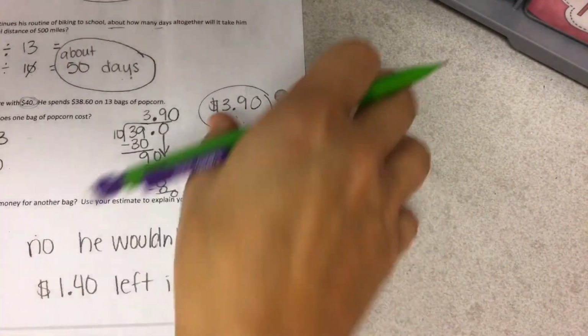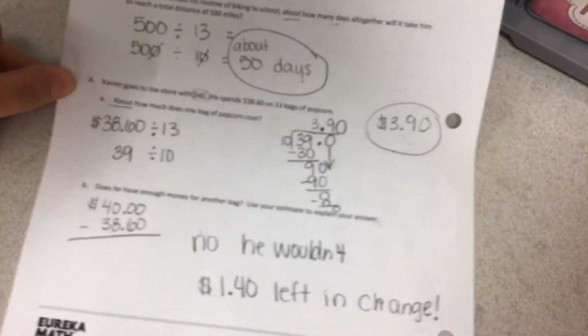Okay, so some of that is just mental math and thinking it all out. Sorry guys, this is kind of hard to see all of that in there.